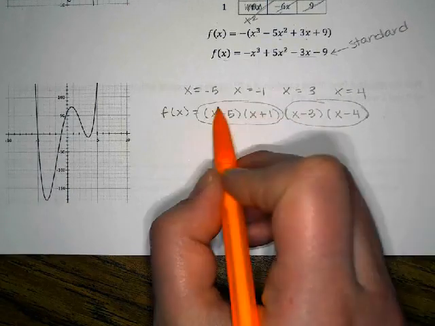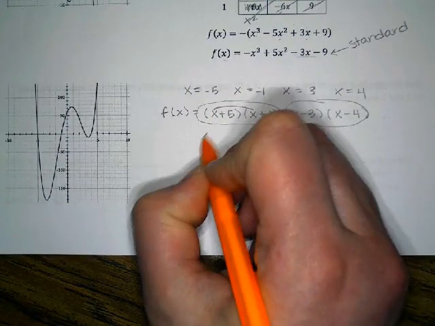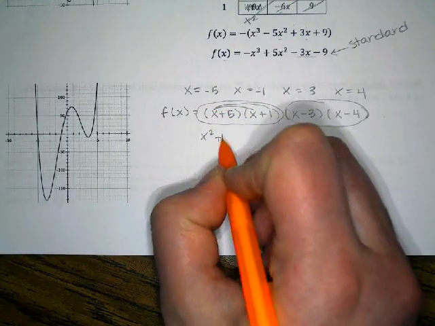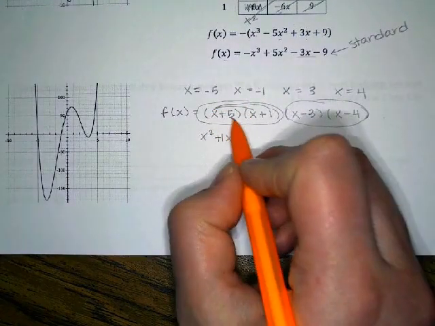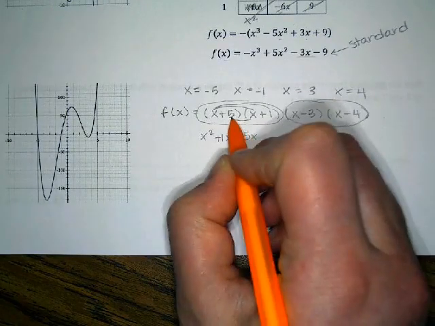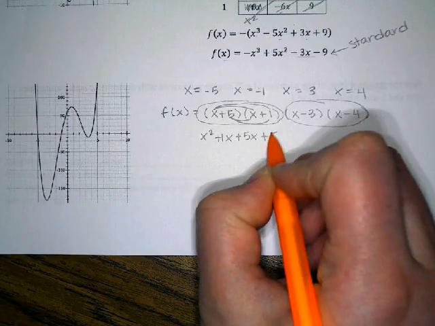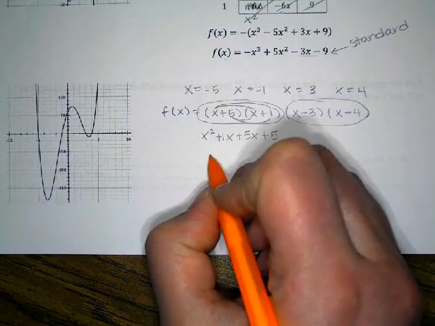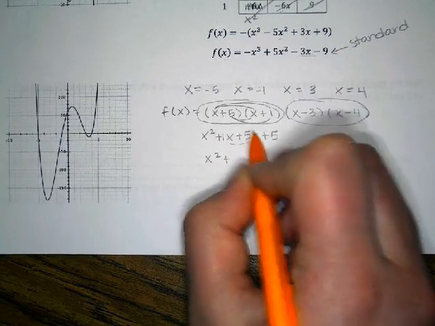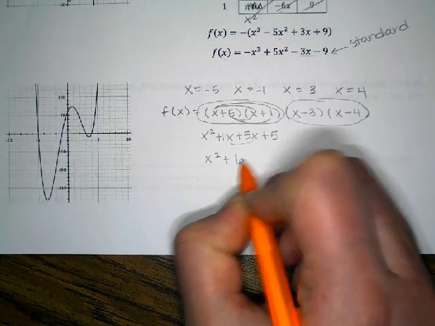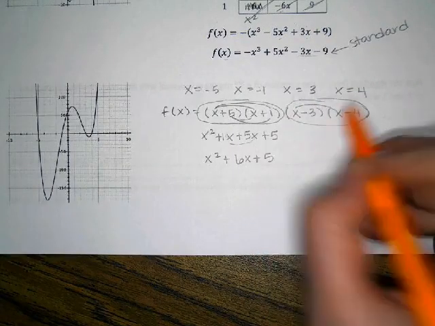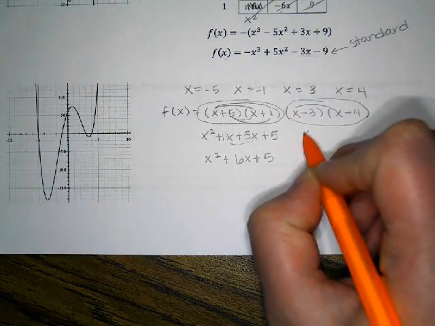I've got x times x is x squared. X times 1 is 1x. 5 times x is 5x. 5 times 1 is 5. So that gives me x squared plus 6x plus 5.